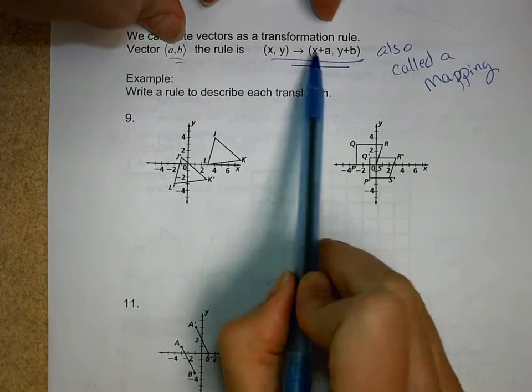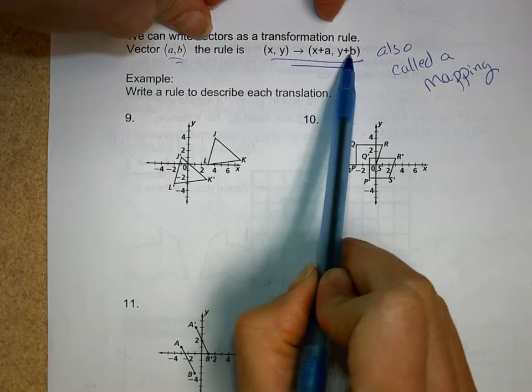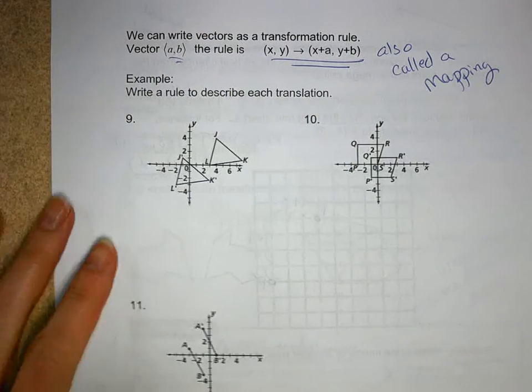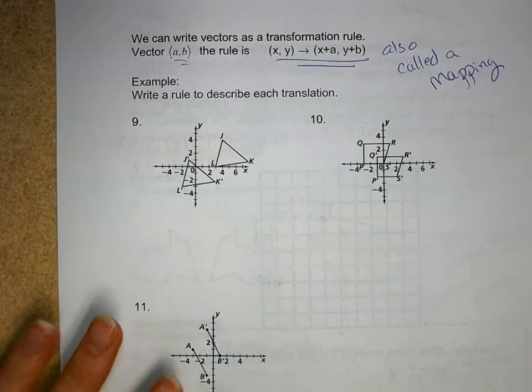Because notice, if a vector is AB, notice what comes over here. I add A to the X, I add B to the Y. It's really physically what we've been doing. So how do you do it? Well, let me show you.